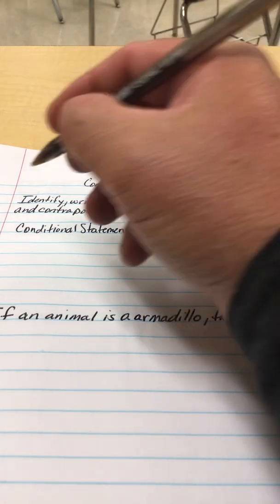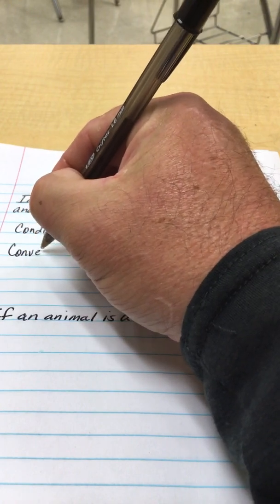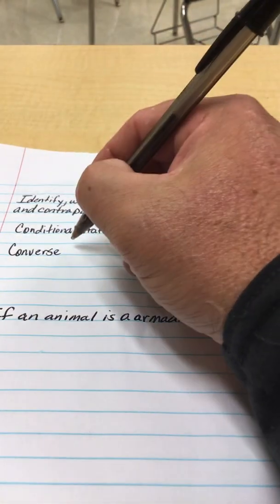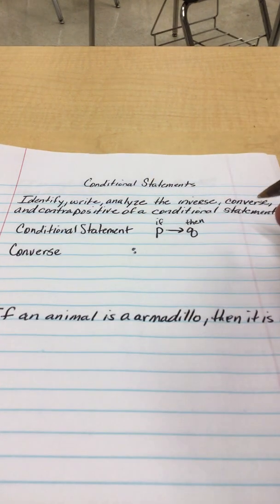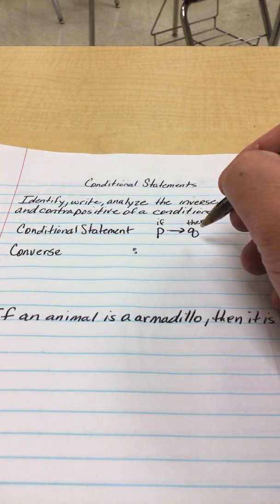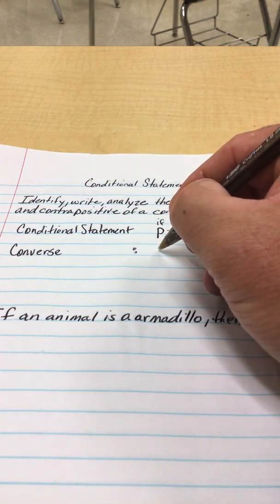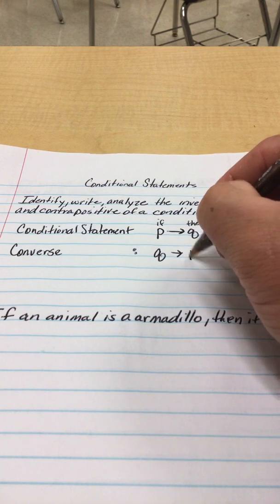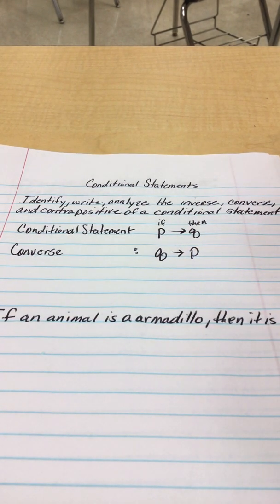So in the converse of a conditional statement, all you're going to do is flip the conclusion with the hypothesis. So now your statement is going to look like this. Q implies P. Okay, and we'll get into that here in a minute.